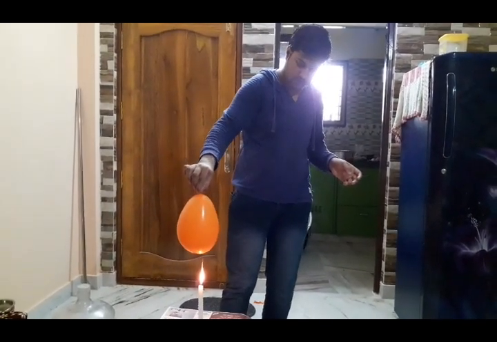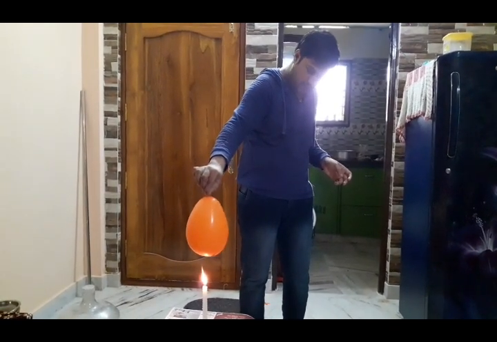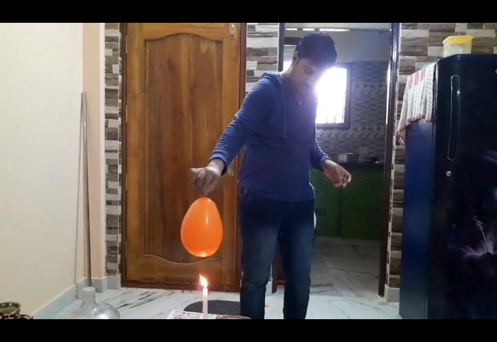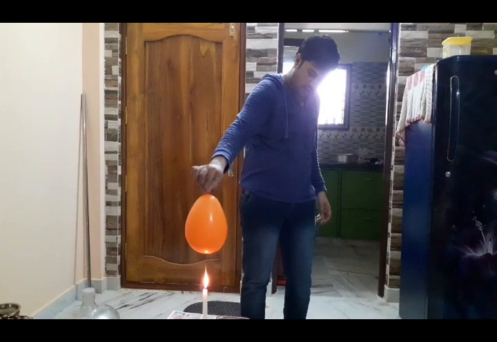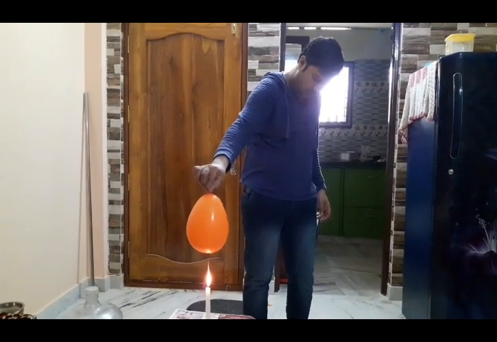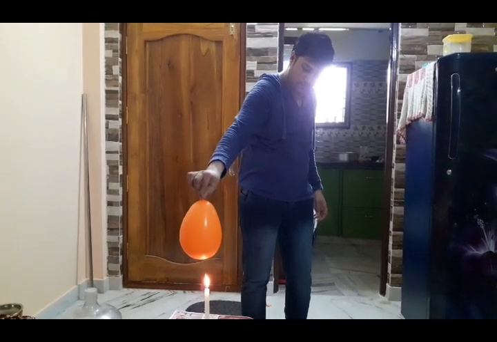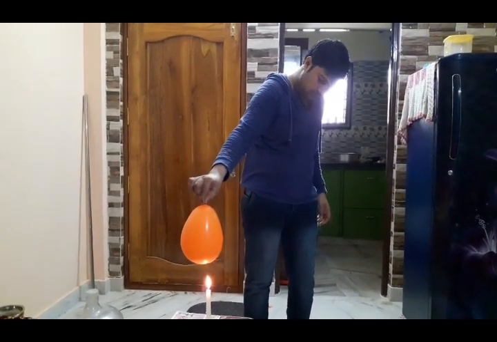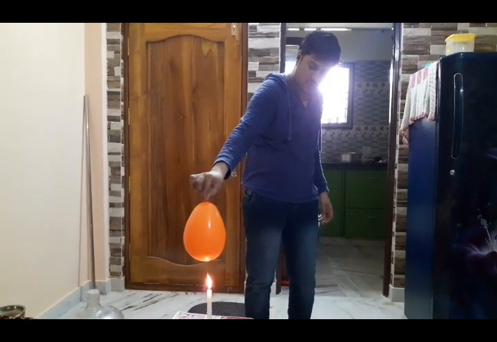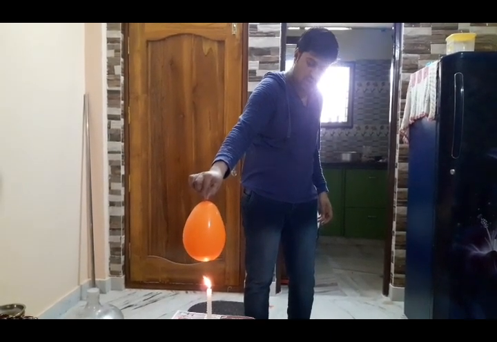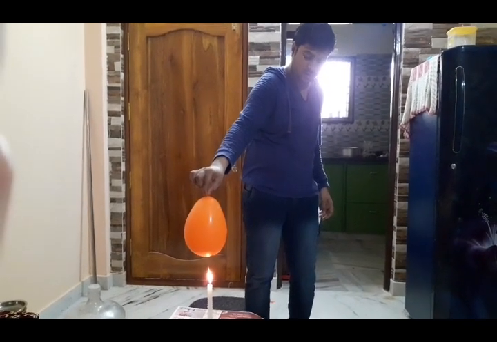See here, it is sustaining for some time. When I keep it near the candle fire, this balloon still has not burst, because this heat energy is being absorbed by the water. It will sustain for some time without bursting because water is absorbing all the heat energy released by the candle fire.